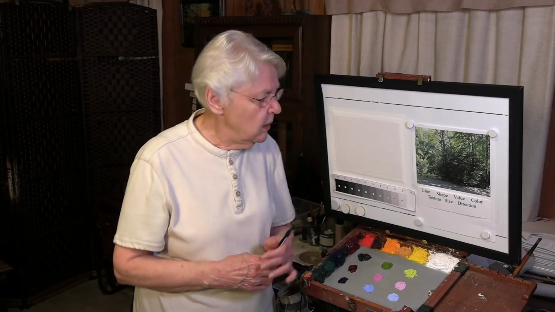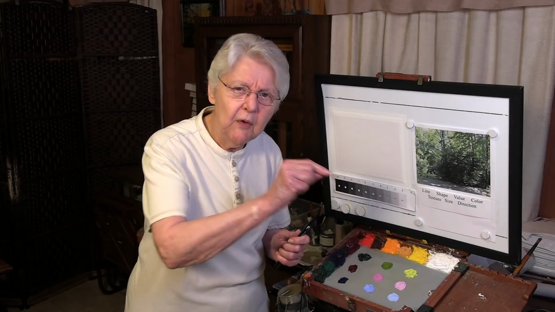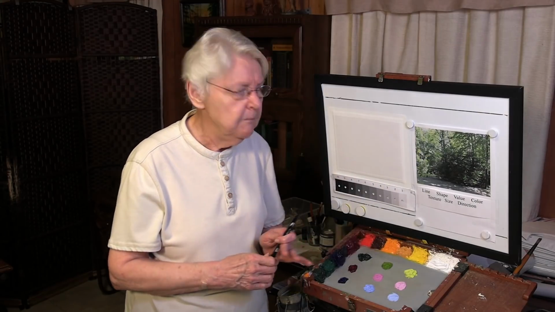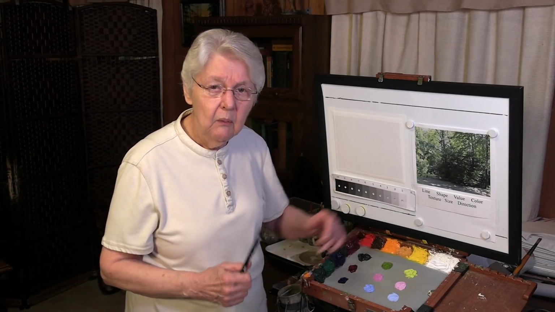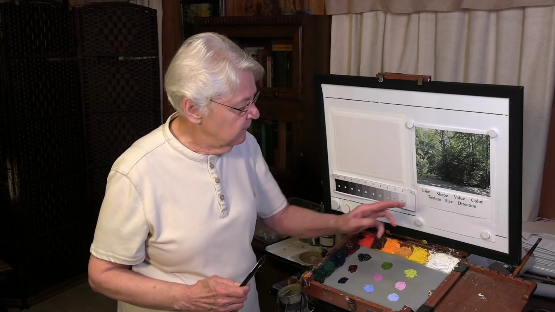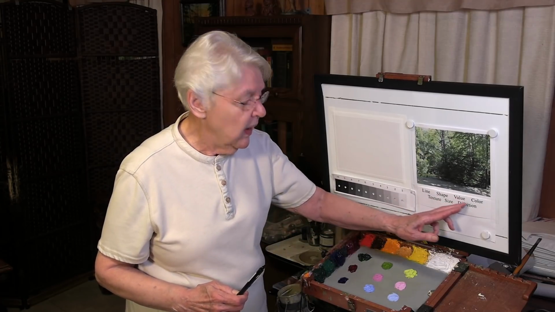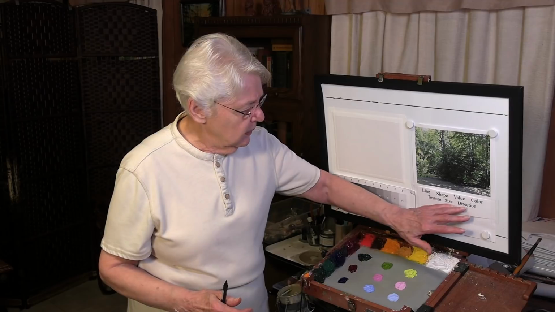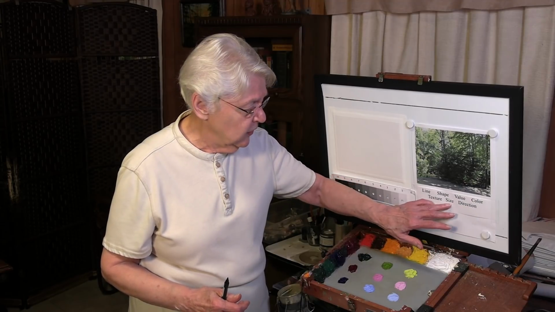So which of those would be emphasized? Now that's the choice you make. You know, you could take this scene and you could do dozens of abstractions from it just by focusing on something different that you see happening in here with each one. I'm going just to take shape, value, and color, just those three, and I will pay attention to direction. I'll pay attention to size.